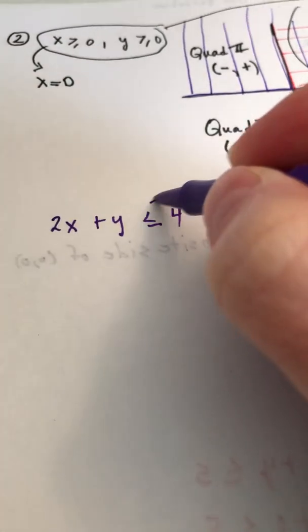So number 2, we're going to graph 2x plus y less than or equal to 4. This is solid.